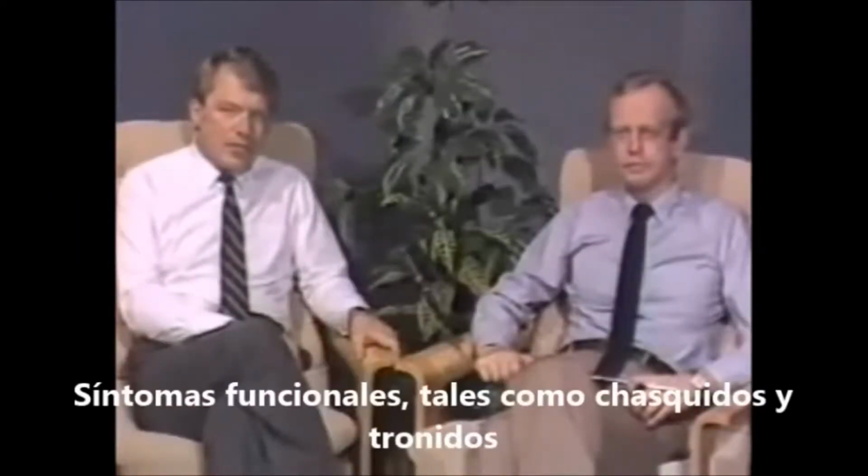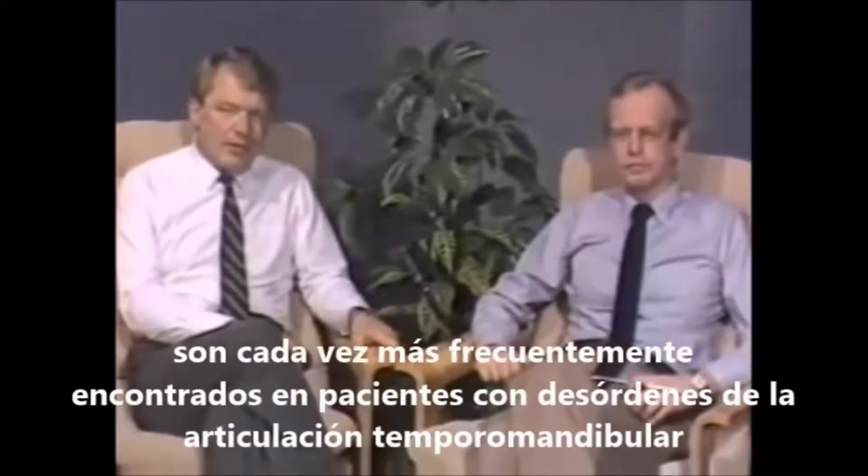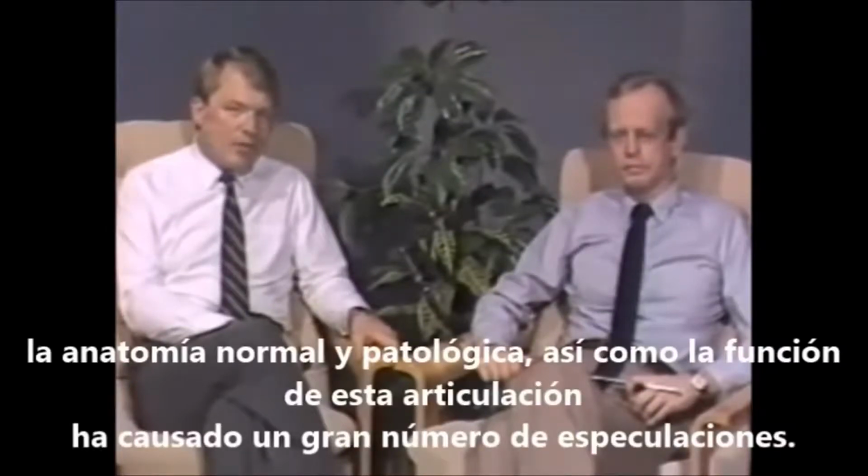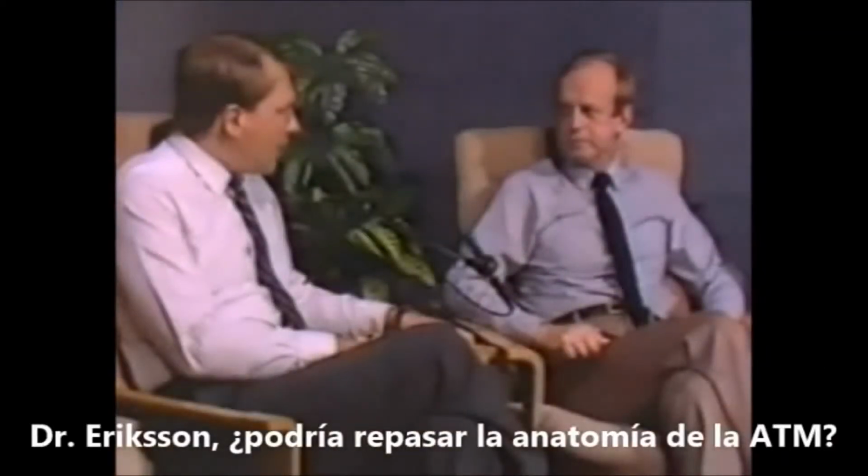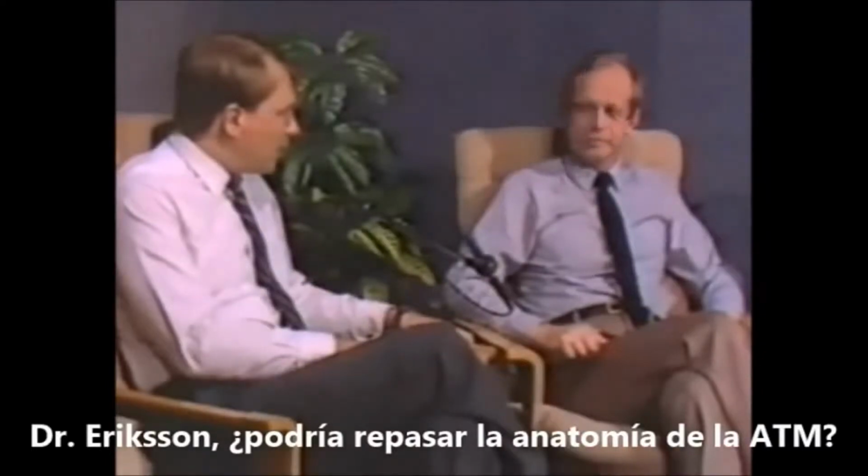Functional symptoms, such as clicking and locking, are some of the most frequent findings in patients with temporomandibular joint disorders. Both the normal and pathological anatomy and function of this joint have caused a lot of speculation. Can you, Dr. Eriksson, review the anatomy of a temporomandibular joint?